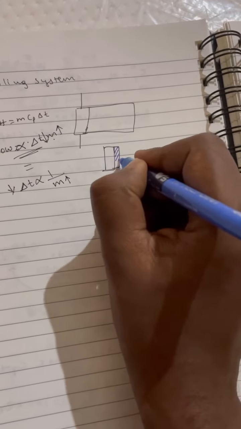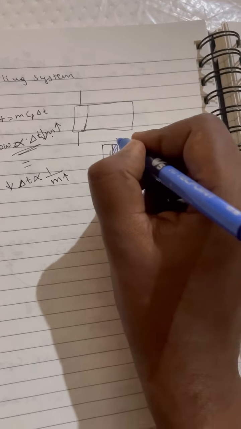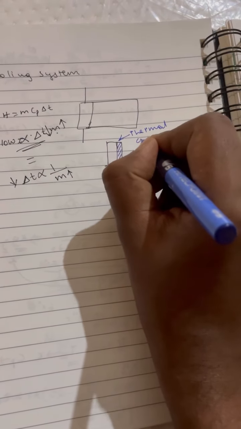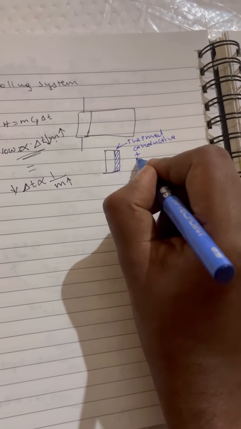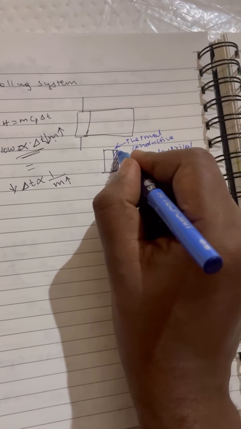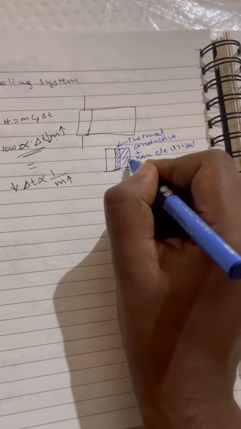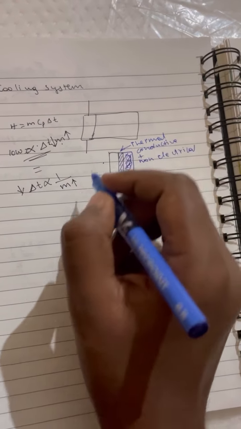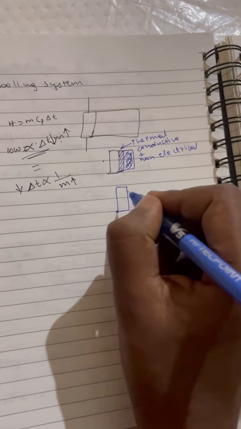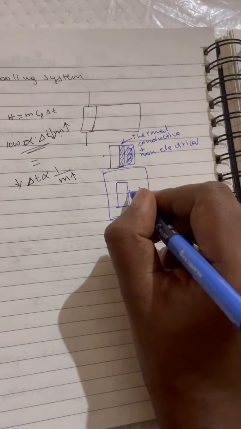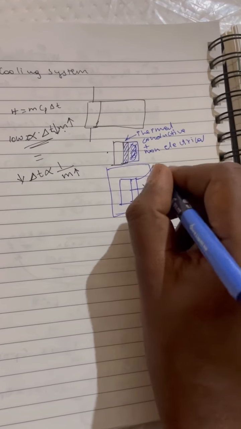You just put a thermal conductive sheet, which is non-electrical conductive, and you can connect so much mass so that your temperature rise will be limited, or else you just take a bus bar and connect it to the chassis or your enclosure with this kind of a material.